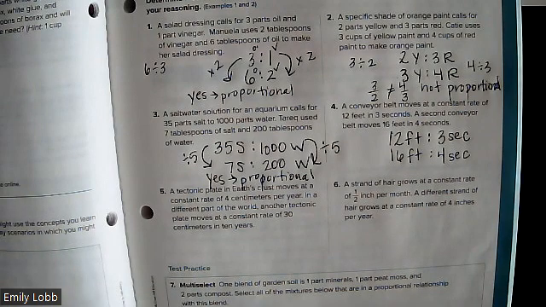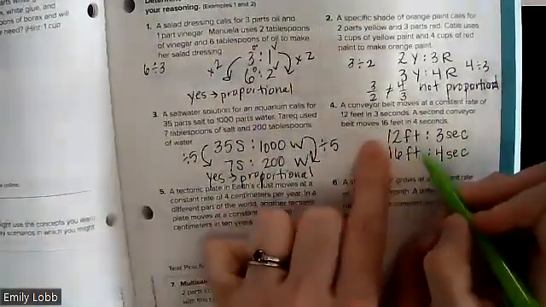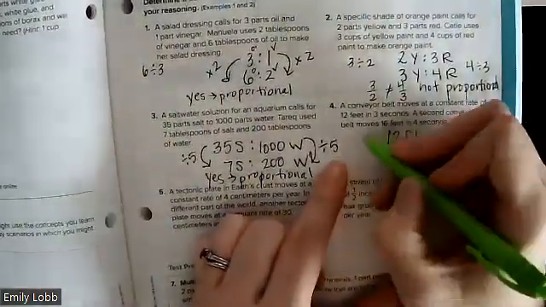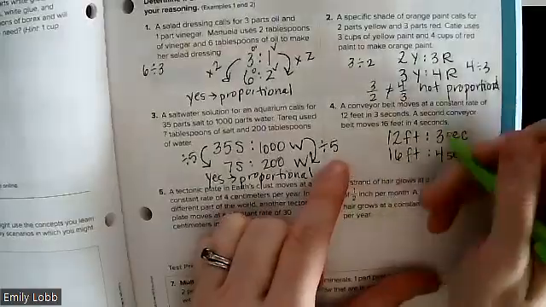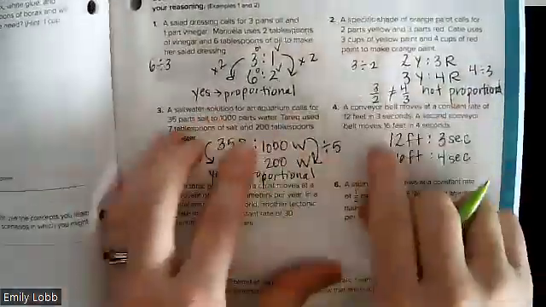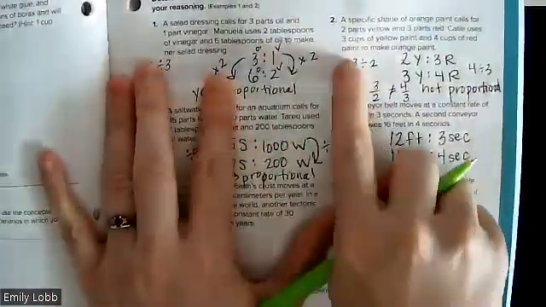Okay, so there's another way we can do it. When we were working in our packet, we were trying to see if the two were equivalent, right? So here, you could think the other way like we did here.